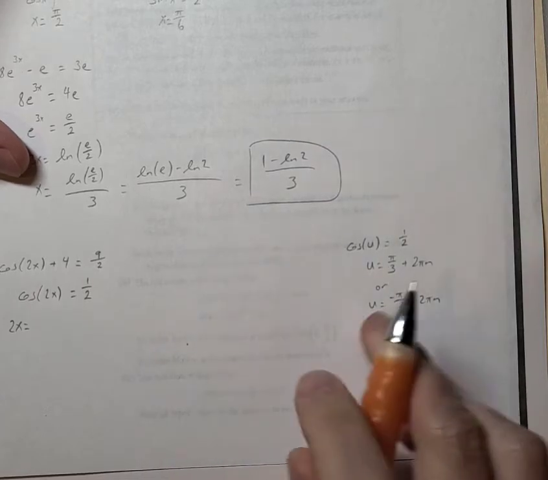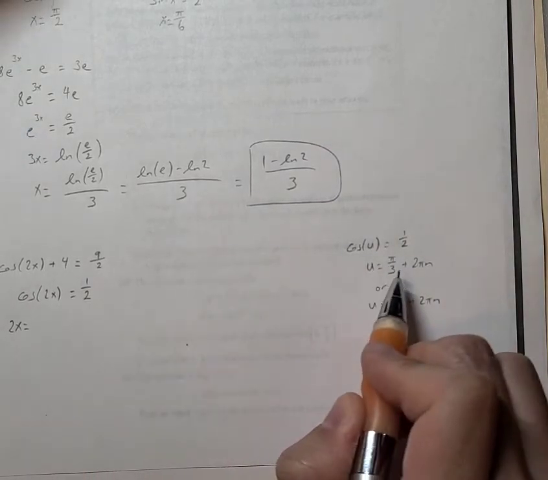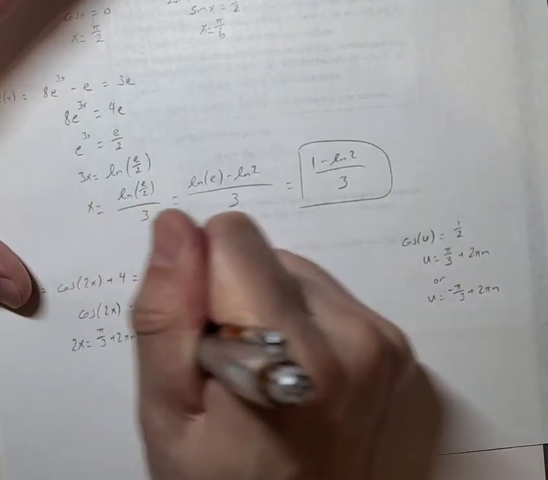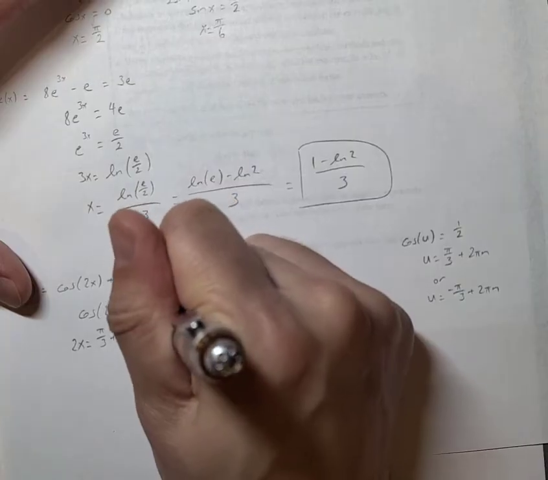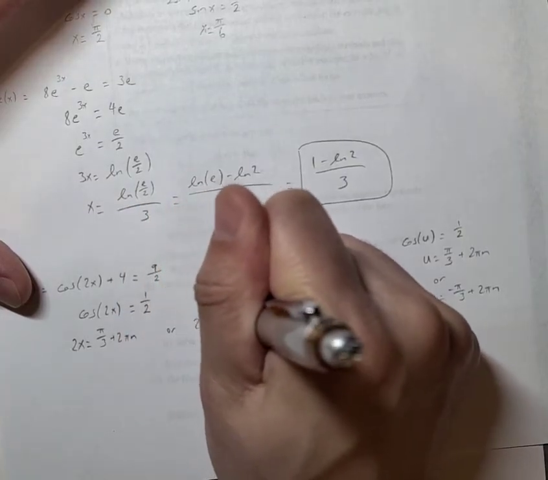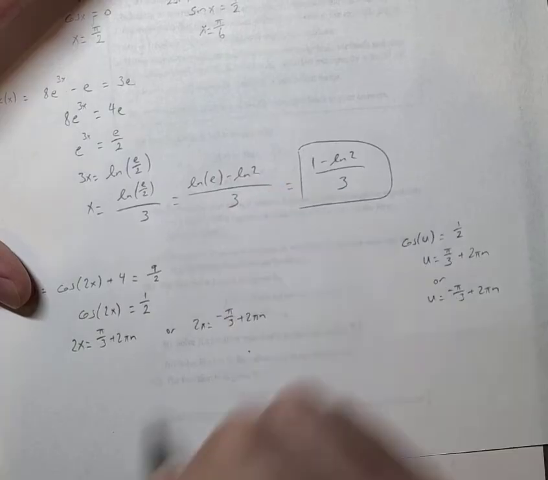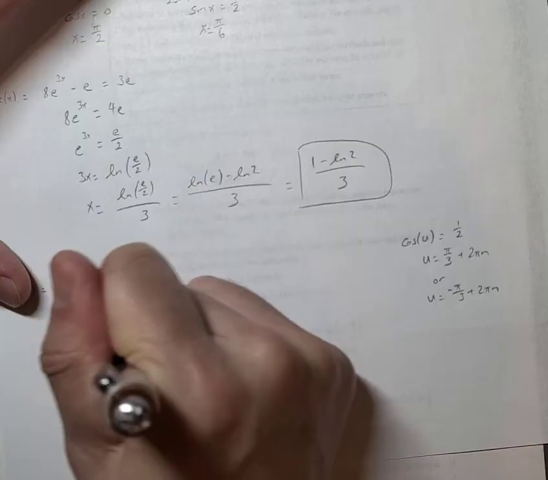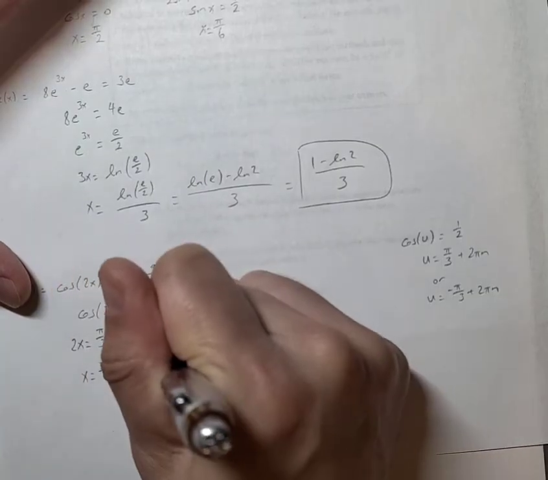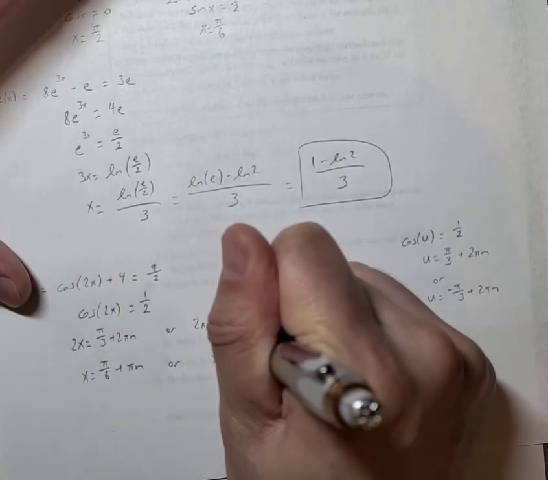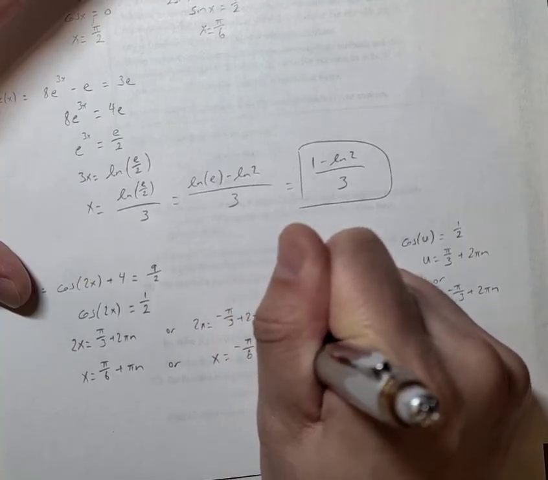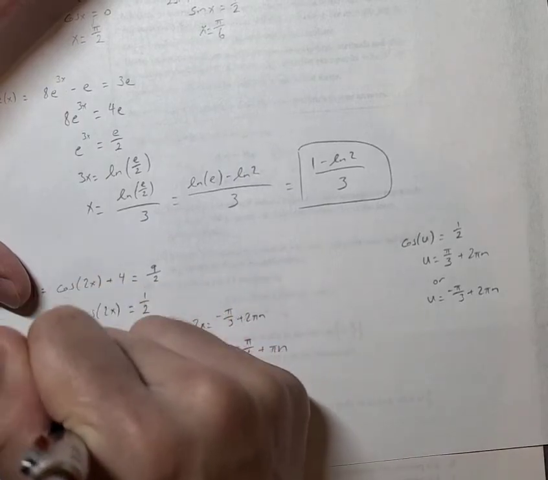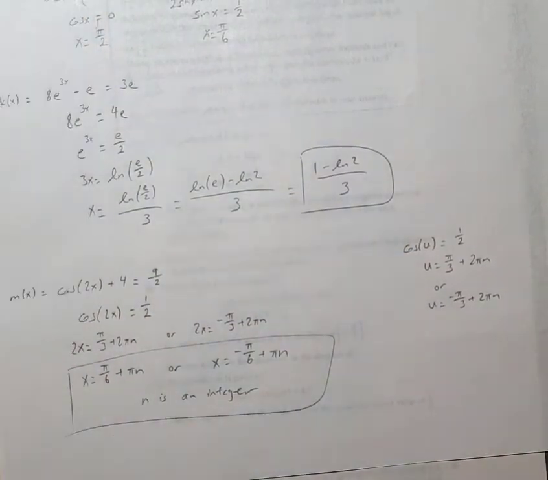But we have 2x, so 2x would be pi over 3 plus 2 pi n, where n is an integer, by the way, or 2x is negative pi over 3 plus 2 pi n. Then we solve for x here, so x is equal to pi over 6 plus pi n, or x is equal to negative pi over 6 plus pi n. n is an integer. So I would solve it like this.